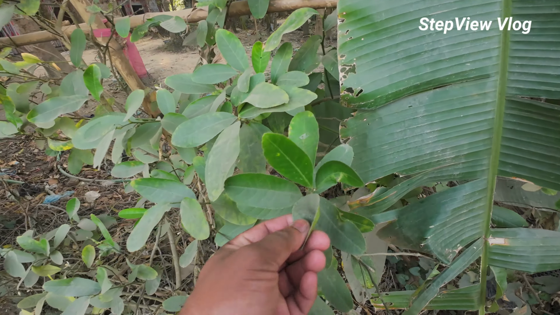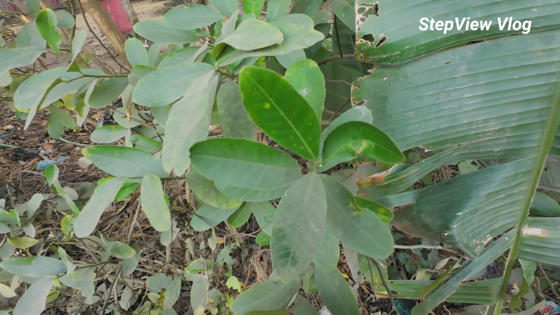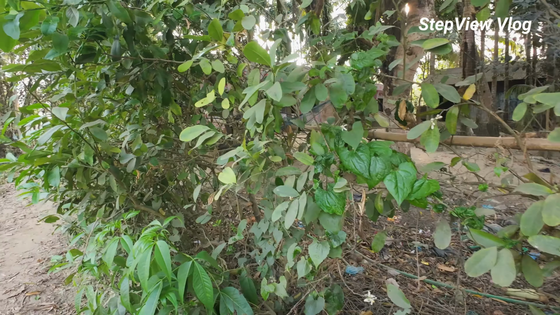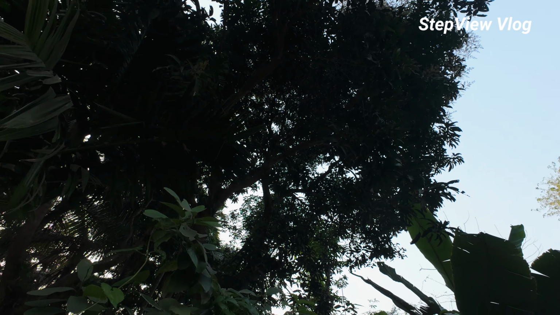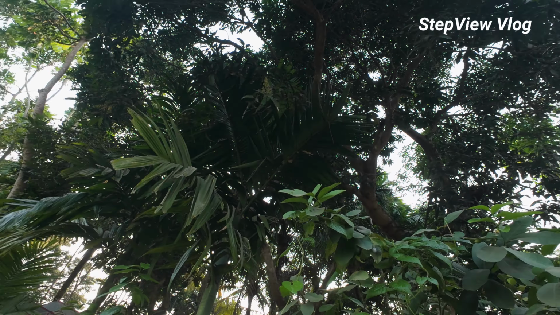This is a lemon tree, you can see the lemon tree leaf. This is a lemon tree, lime lemon, sour lemon. Lemon tree leaf. You can see this is a betel nut tree leaf, and also you can see the mango tree. Mango, the king of fruits of Bangladesh.